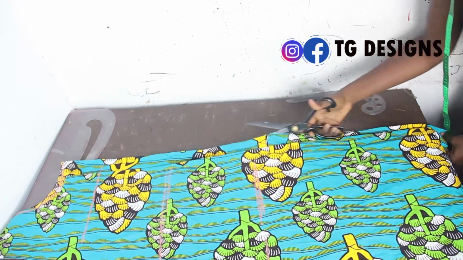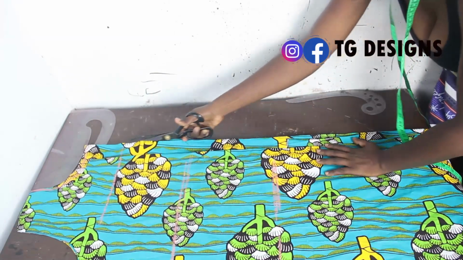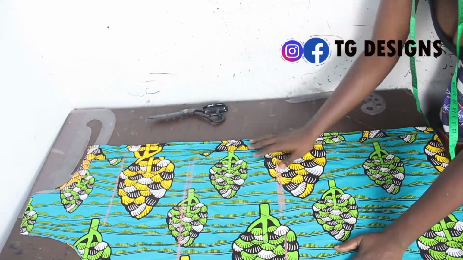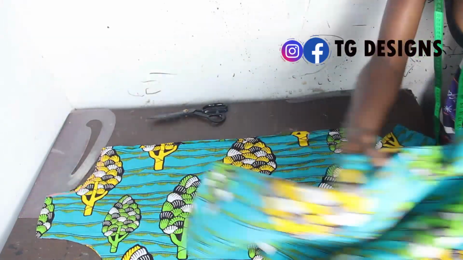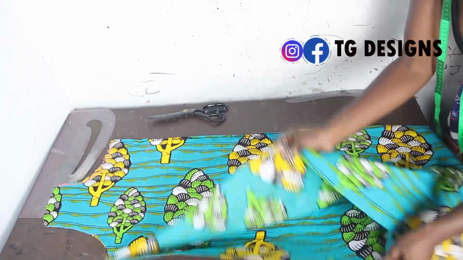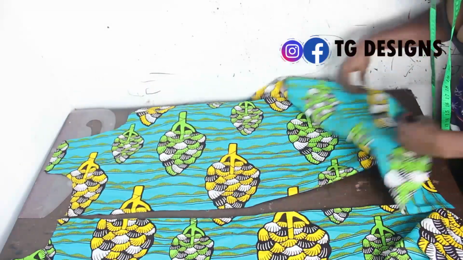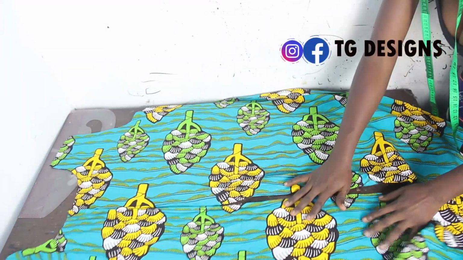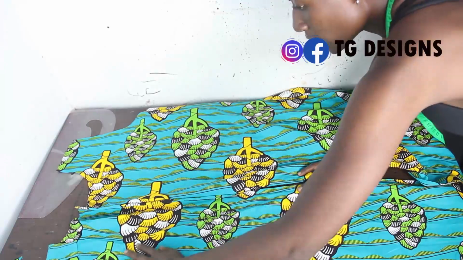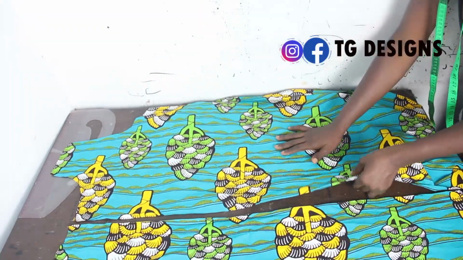So I'll go ahead basically and just open this up so that I can have 2 pieces for my back block. Once I'm done, by the time I open up my back block, you can see that we have 2 pieces for the back block because we want to attach our zip to it.